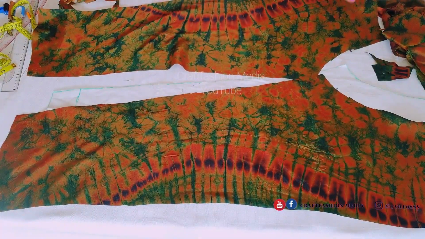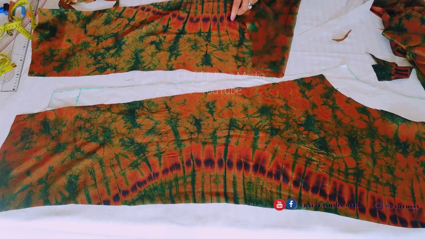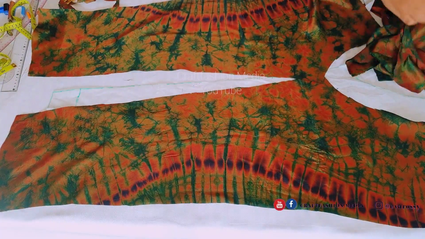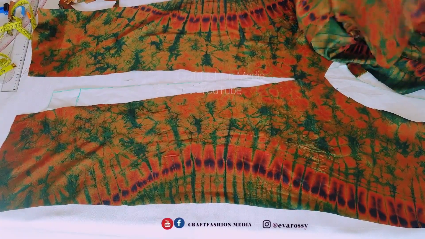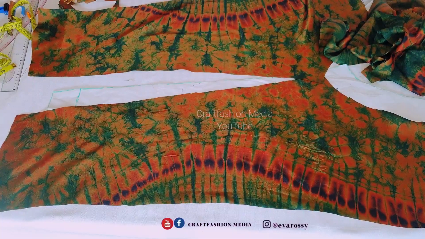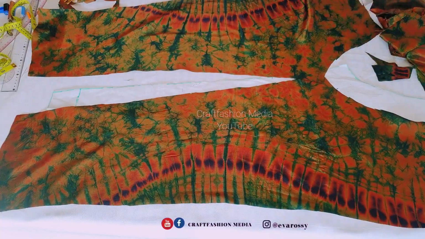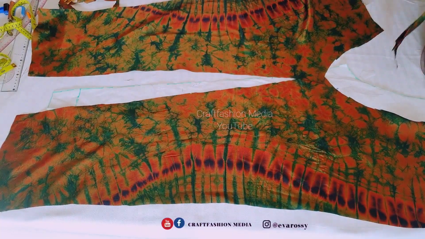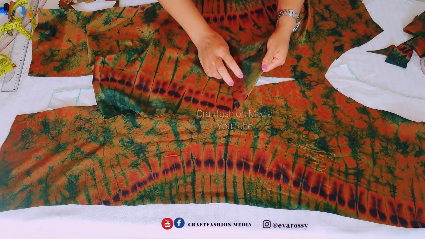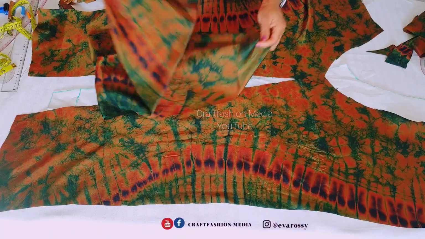So now that our pants are ready, this is the back panel, the 2 back panels, as you can see. So I'm going to take the front panel and place on each of this, facing the right sides together. So after that, I'm going to run a stitch on both sides of each leg.